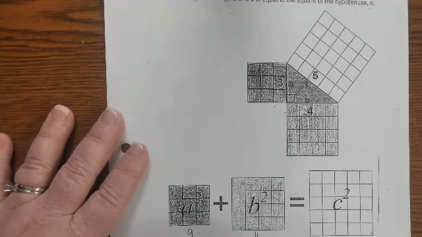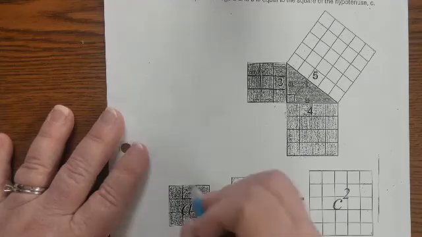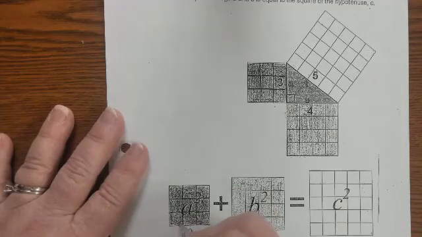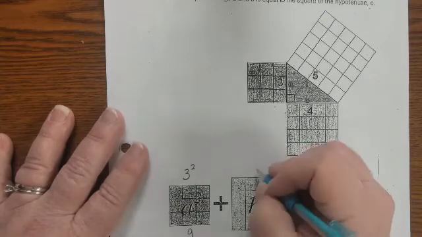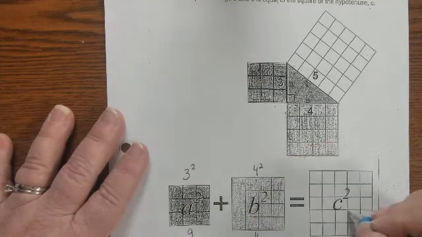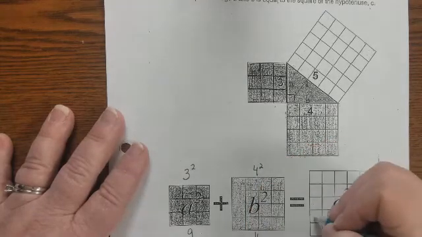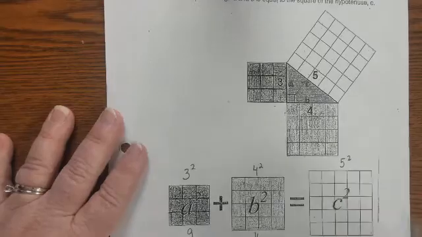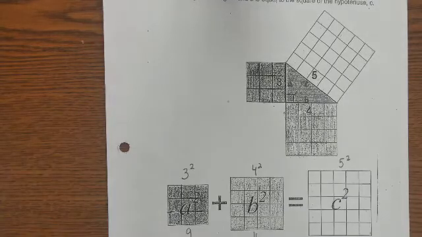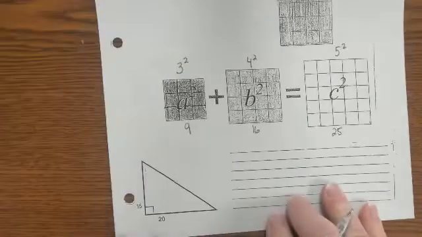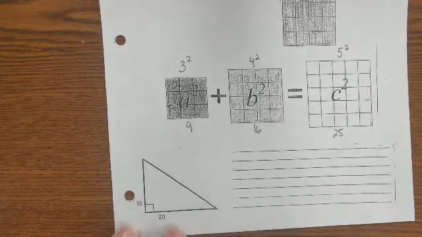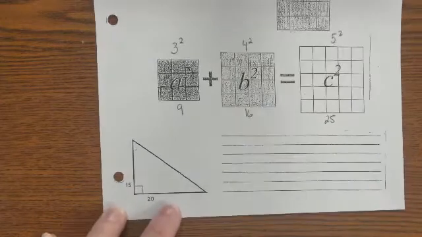Now, remember that this is a square, so it's really the side length 3 squared, plus the side length 4 squared, is equal to 5 squared, okay? That concept needs to get in. So what do we do to find C? This is just a review of what we've been doing, okay?